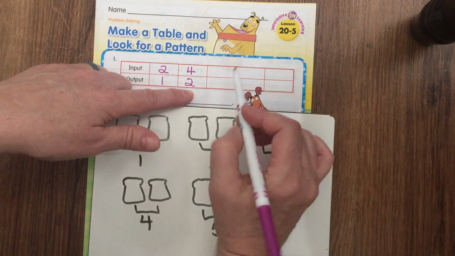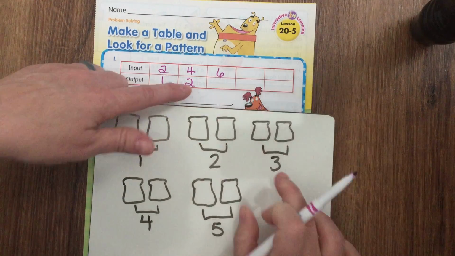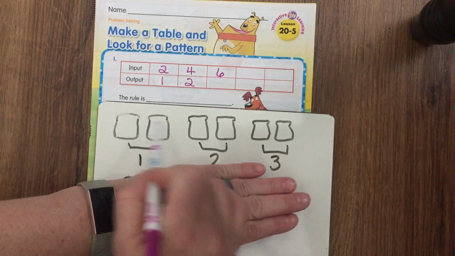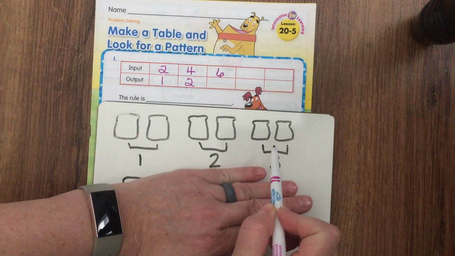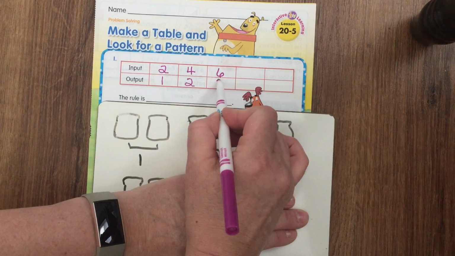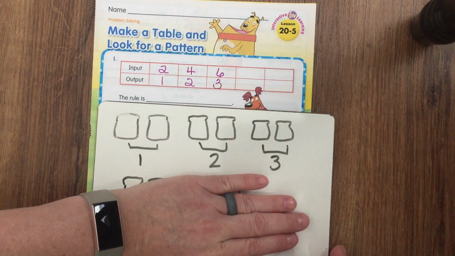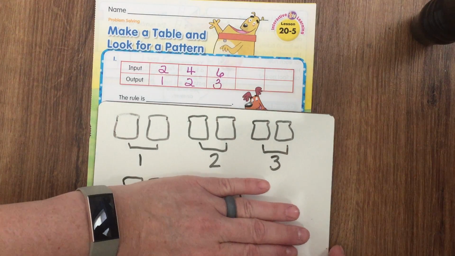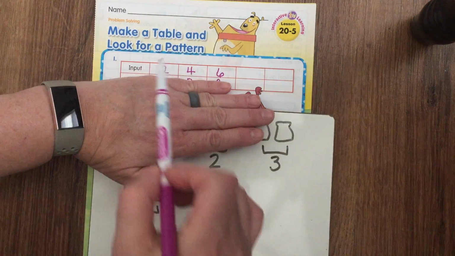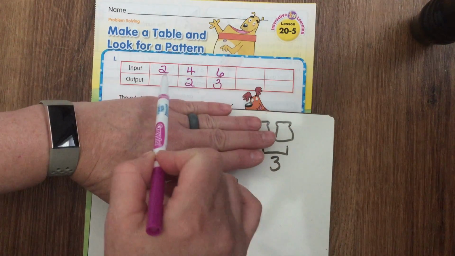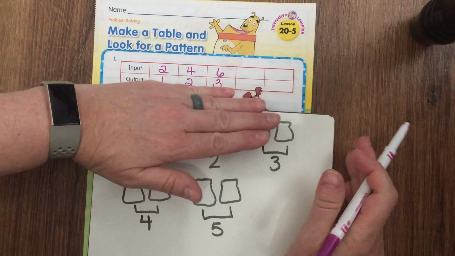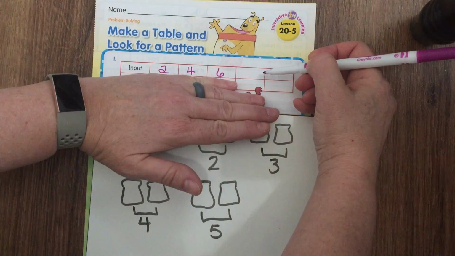If Claire has 2, 4, 6 slices of bread, now she can make 3 sandwiches. Do you see a pattern? 2, 4, 6, 1, 2, 3. So if you see a pattern, what will the next number be?